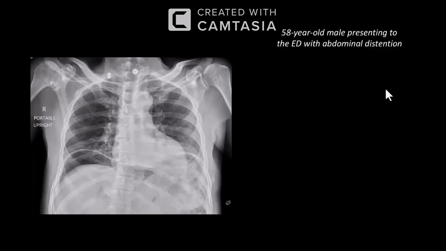There's no obvious hilar nodal enlargement on that side. And then I'm going to look at the bones, which show some mild degenerative disease.